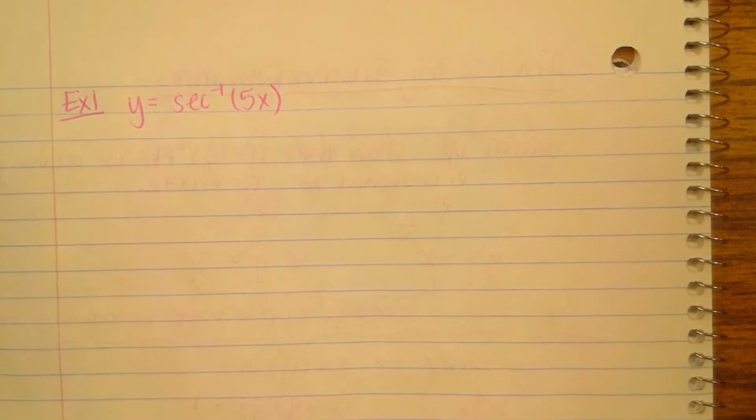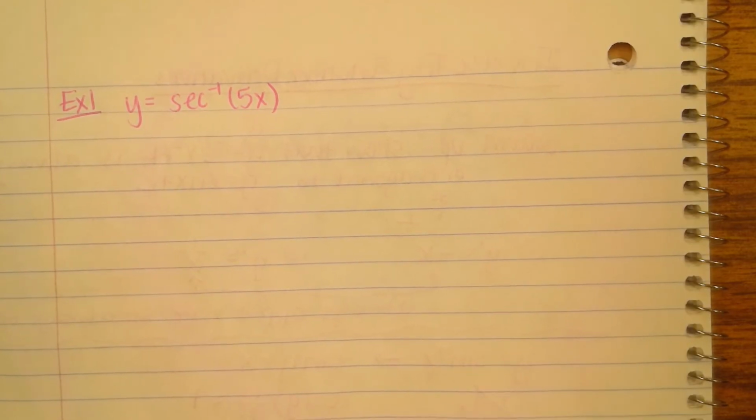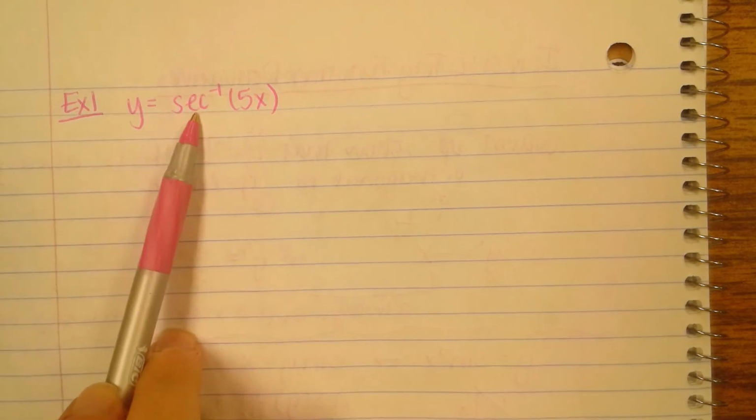So I'm going to start with my first example, secant inverse of 5x. Right now you don't have it memorized, so you can obviously use your notes to come up with this answer. The easy part is finding the derivative of secant inverse, which is given to you.